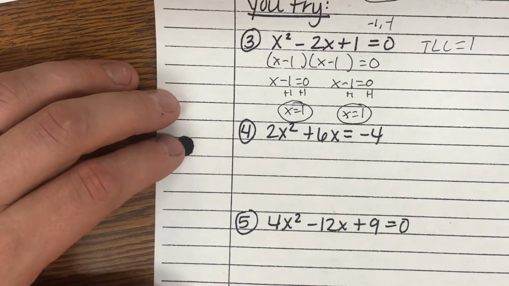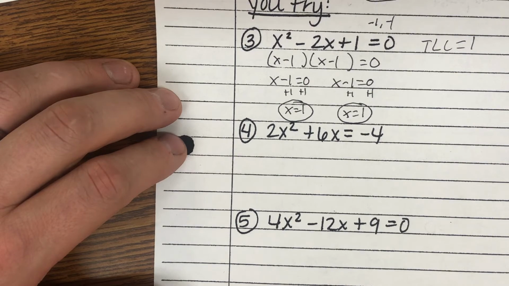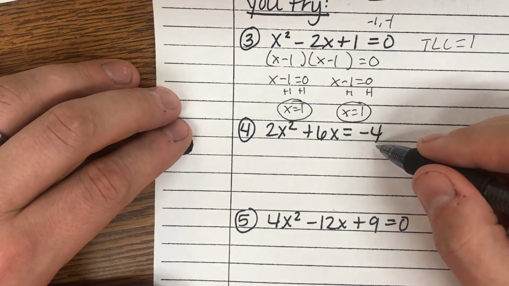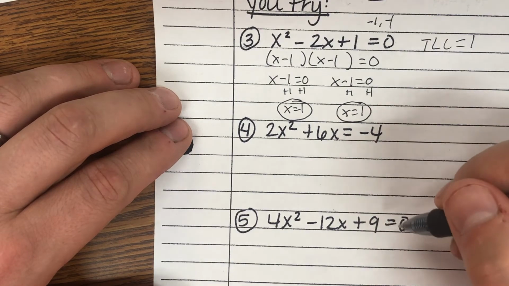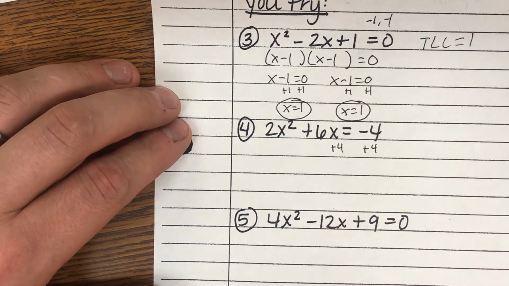Next problem. Is it equal to 0? It is not. So if it's not equal to 0, I have to move the negative 4 over to the other side. So my first step is to add 4 to both sides. That way the equation says equals 0.